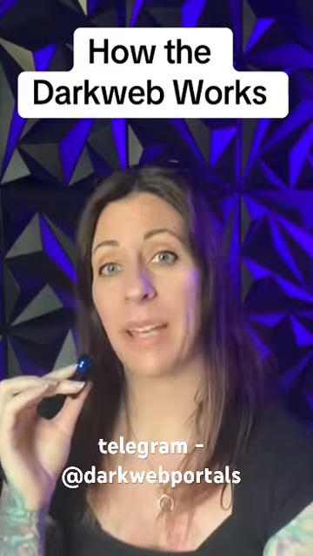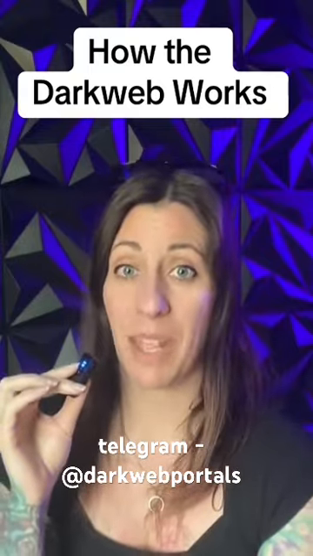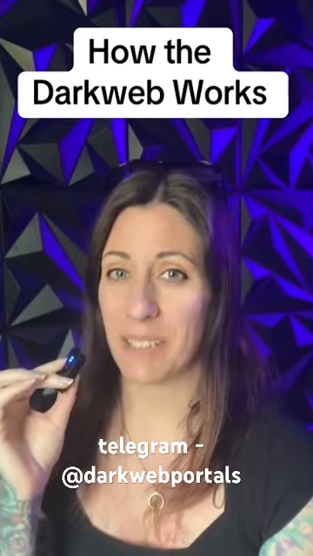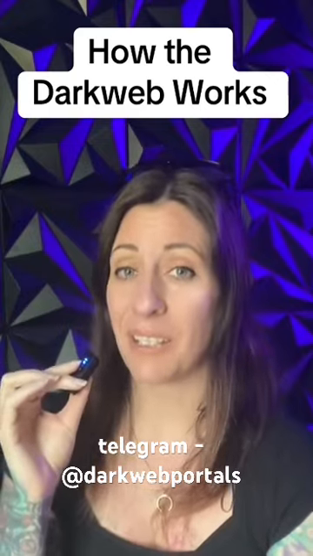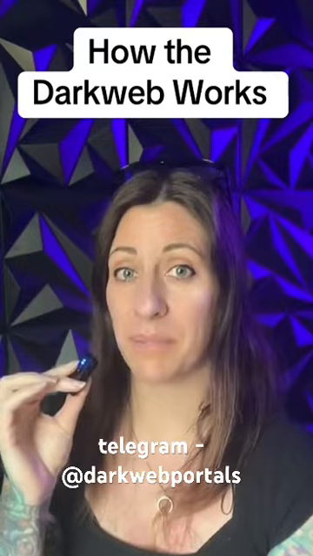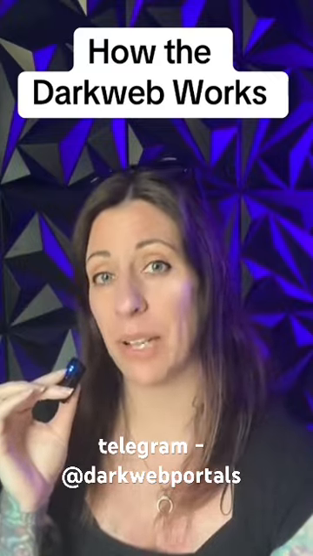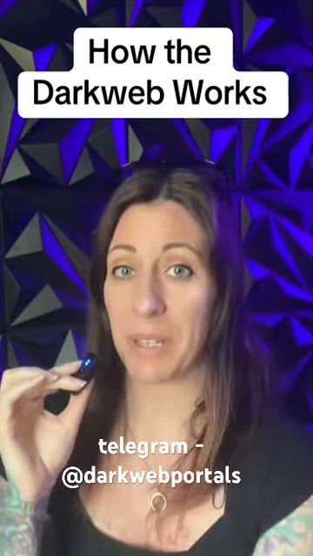Well, first you're going to go ahead and fire up your Tor browser and figure out what site it is that you would like to visit. Sites on the dark web are not indexed like they are on the general internet. So you'll need to know the exact URL that you're trying to visit before you make your request.